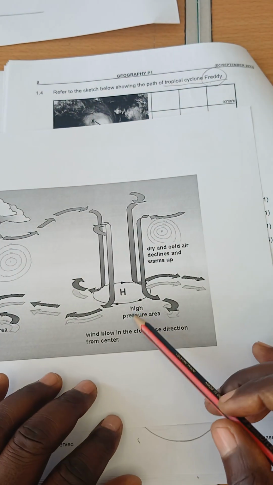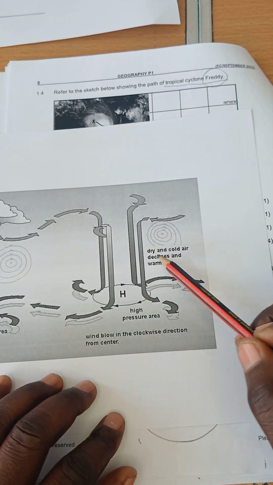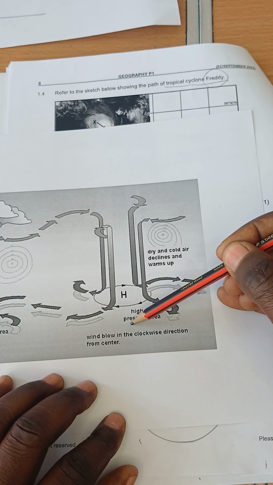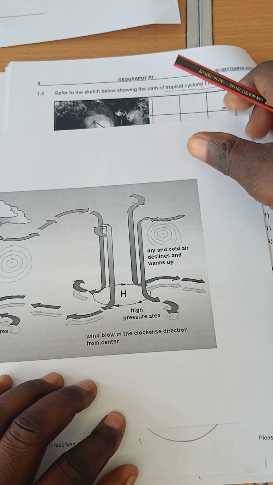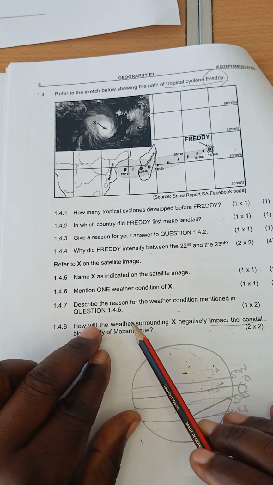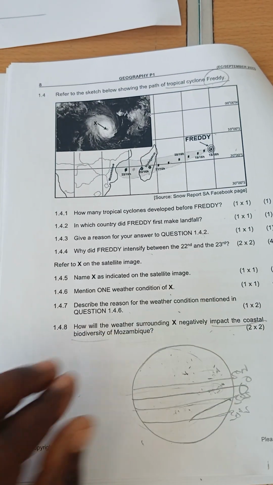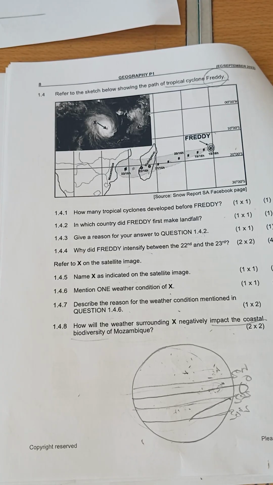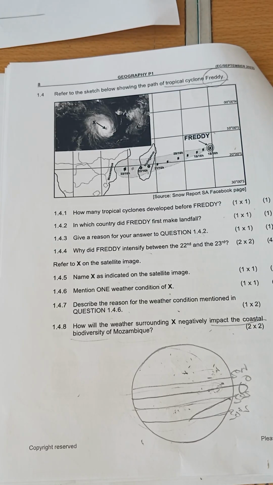We are talking about what is happening here. This is what happened within the eye. Dry, cold air descends and warms up. It is warming up as it is descending. It's warmed up adiabatically. That's basically what we are talking about. Okay. Then 1.4.7, give a reason for the weather condition mentioned in A. It means now descending air causes clear skies because it's cold and dry.